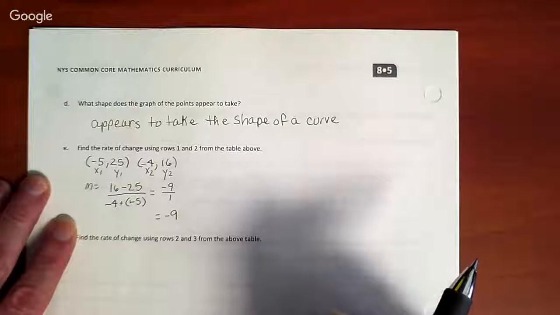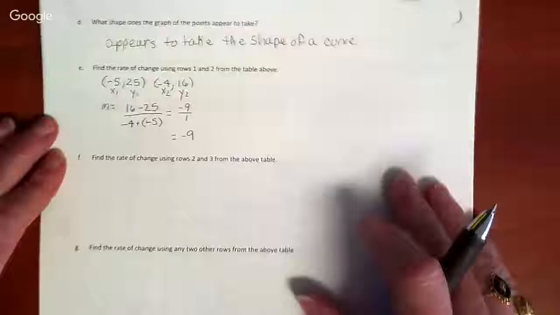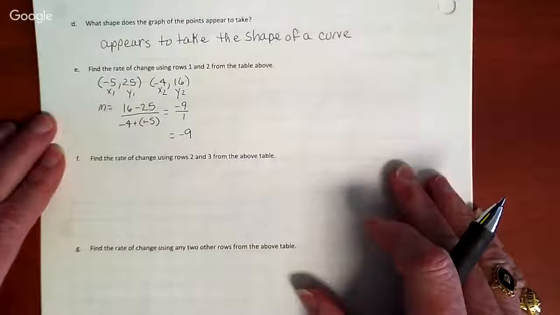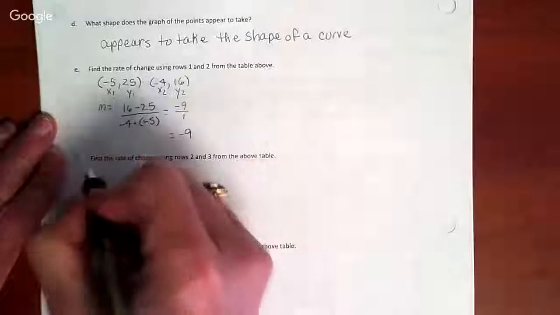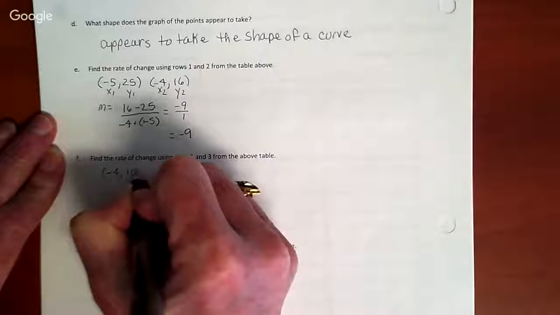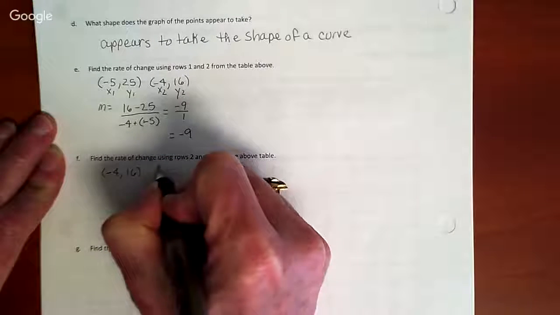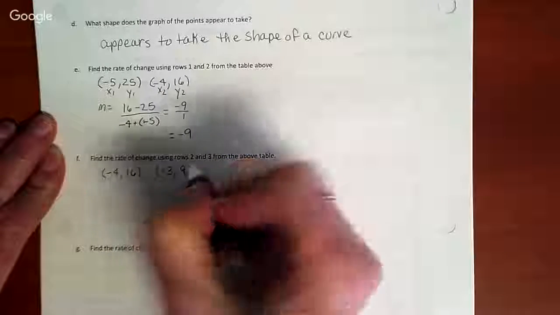Then it says to find the rate of change using rows 2 and 3. So row 2 is -4 and 16. Row 3 is -3 and 9.